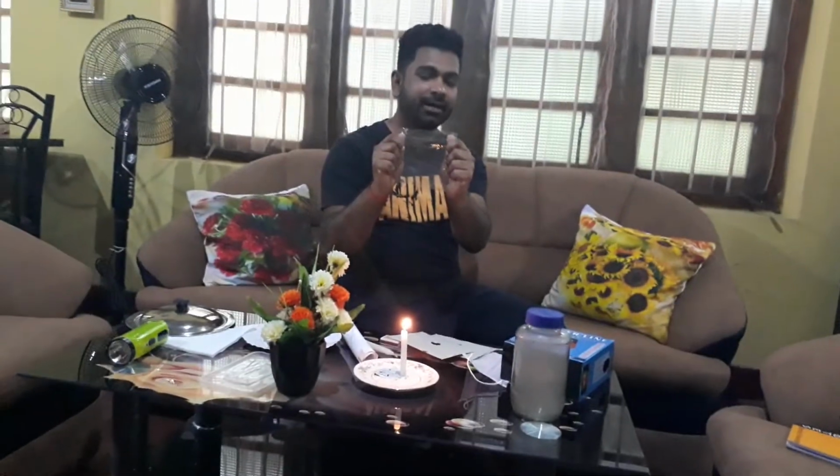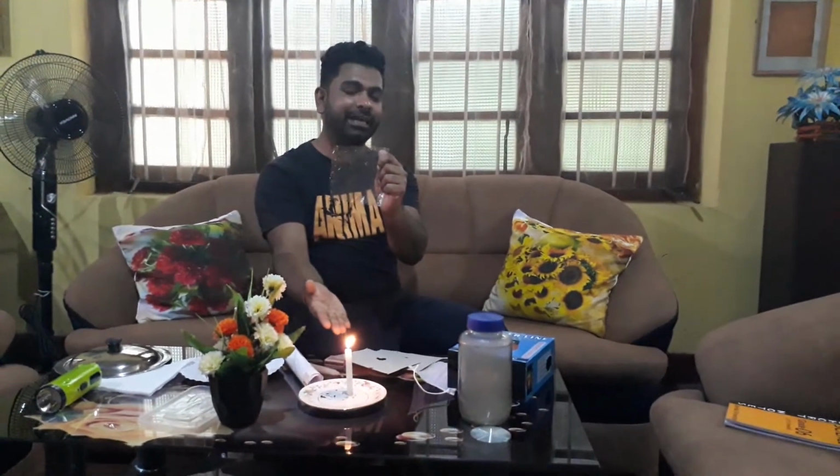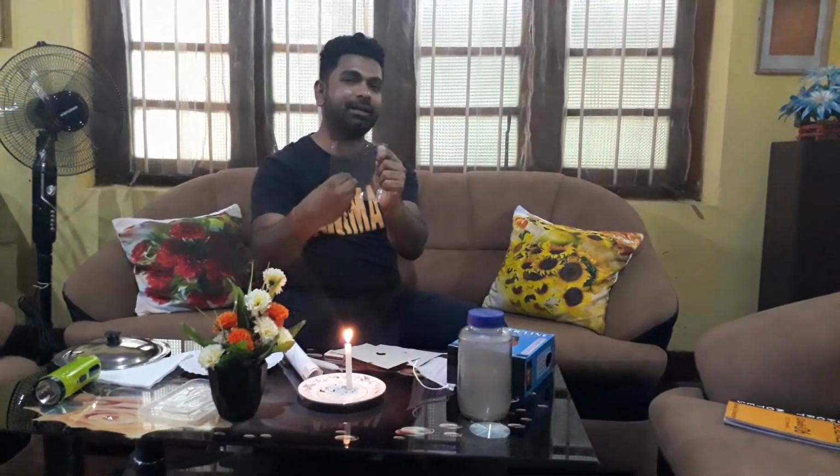Then this polythene is a transparent object. Why is that? The light can go through it, and also I can see the object, the flame of the candle, very clearly. The light is fully passing through the polythene.